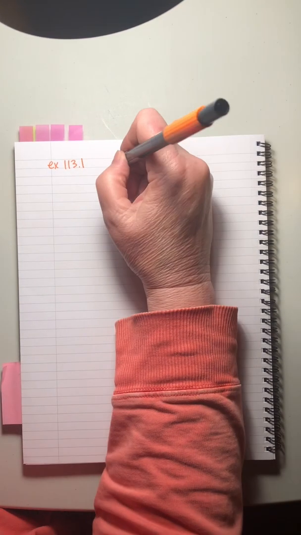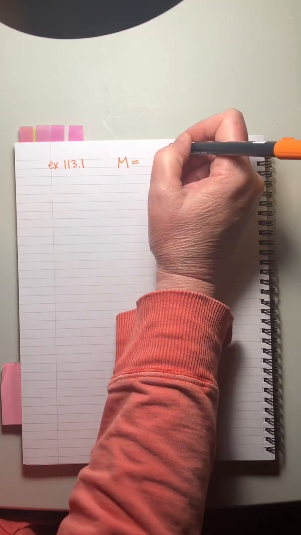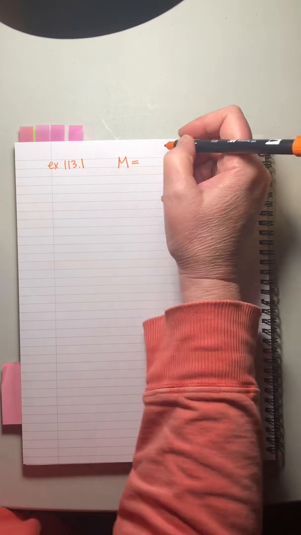The mass of a substance varies directly with the volume of the substance. Okay, I know kind of what mass and volume is, but not a lot, but it's okay, I don't need to. It says mass varies directly.